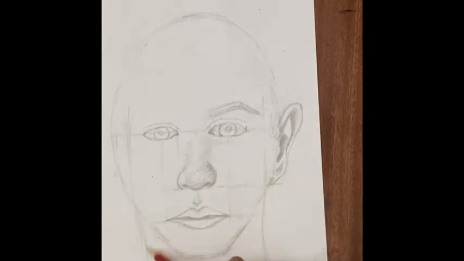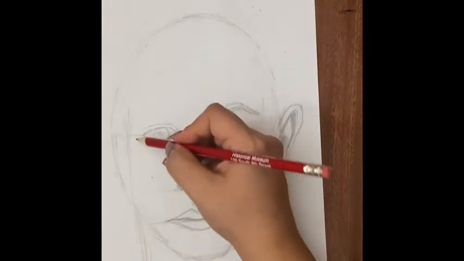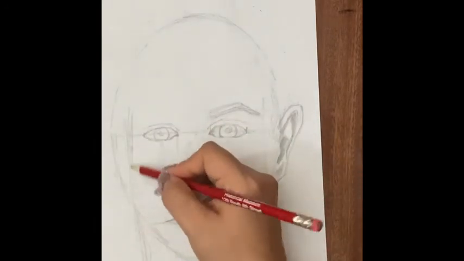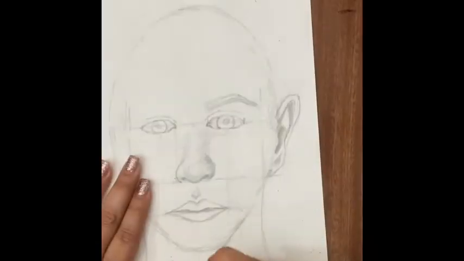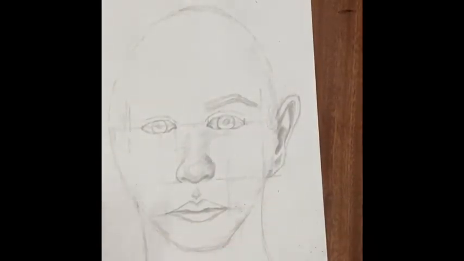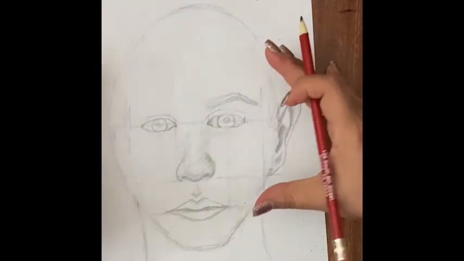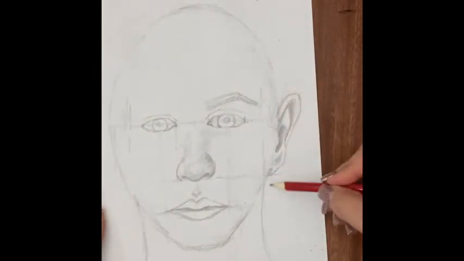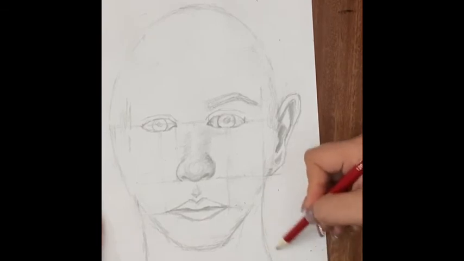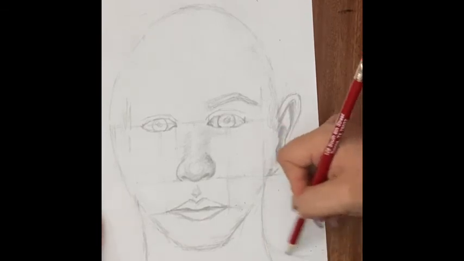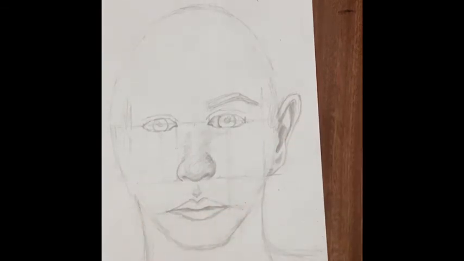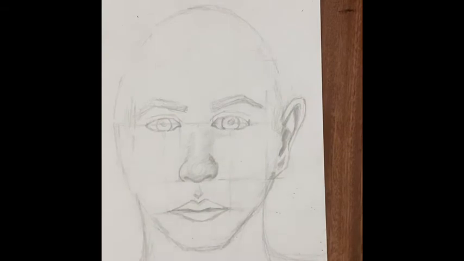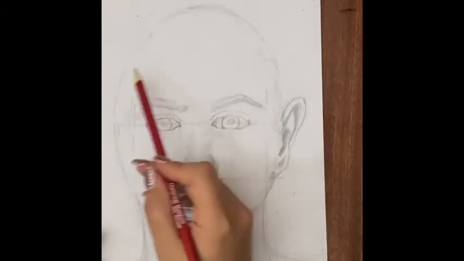You curve. Maybe this should be a little bit further in, yeah. There you go. You want a neck wide enough to support the size of the head, correct? So once you have the placement of the neck, you want to curve and include shoulders if you have the space for it. To complete this drawing, we'll fill in the space on top.